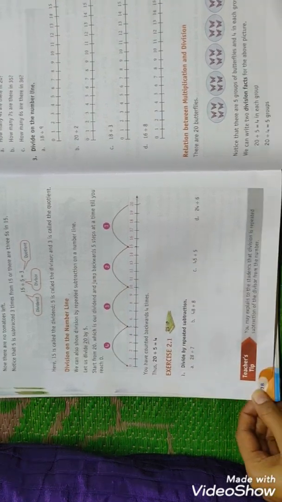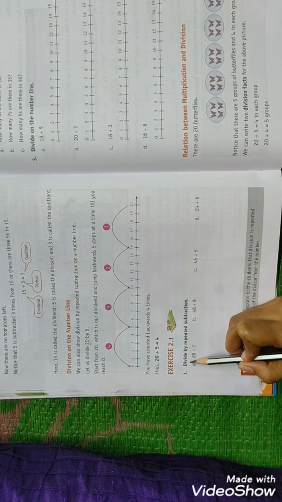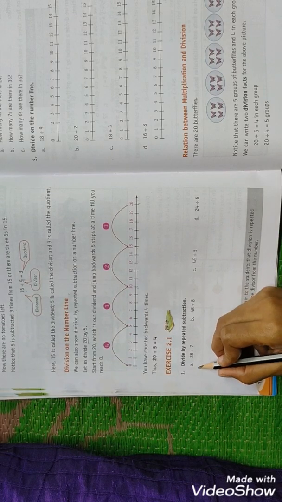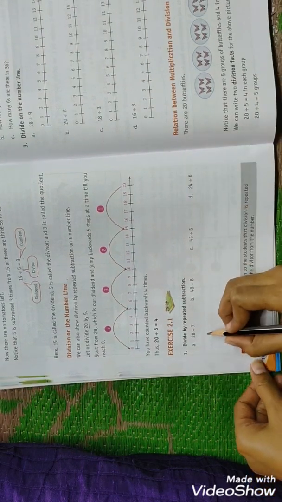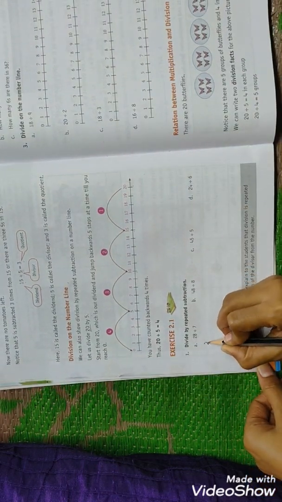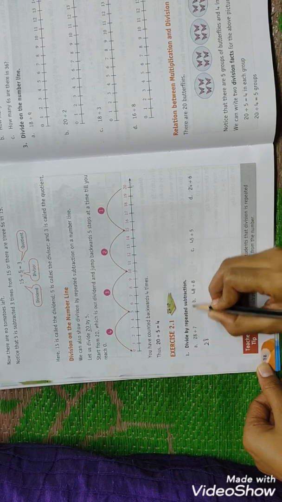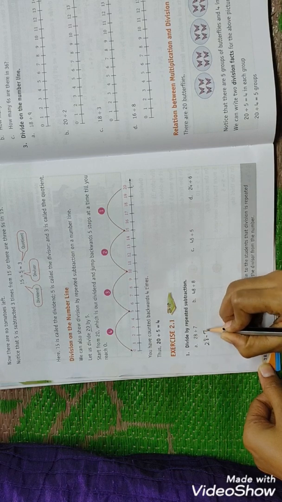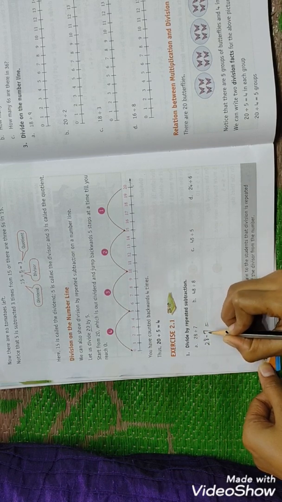So with that, we'll start our exercise 2.1. The first question is given, divide by repeated subtraction. In that, the first sum is given, 28 divided by 7. So how will you do it? You will write over here 28, and by using the repeated subtraction method, you will subtract 7. So what is the answer? 28 minus 7 is 21.